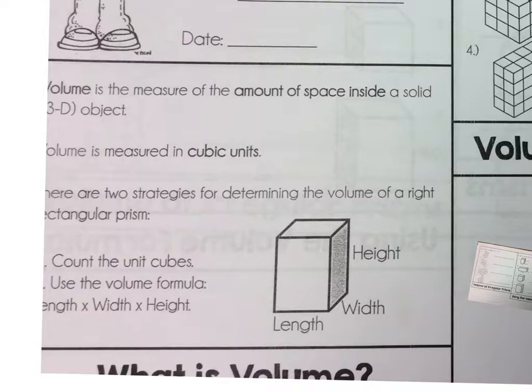What does 3D mean? Okay, how about if it's laying flat on a piece of paper and you can see just the front, is that 3D? That's 2D. Right, but if I take a cube and hold it up and I can see the top, the bottom, the sides, and turn it, that's going to be your 3D. That's your 3D figures. Let's take a look at this one.